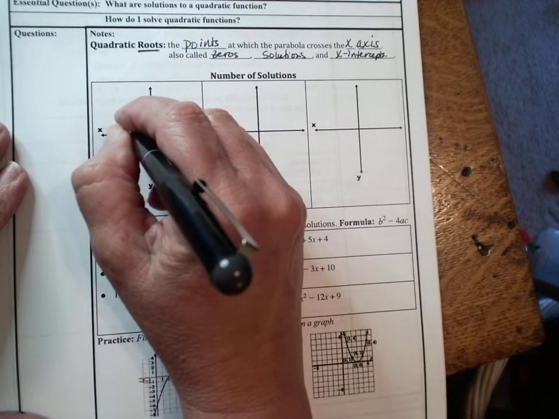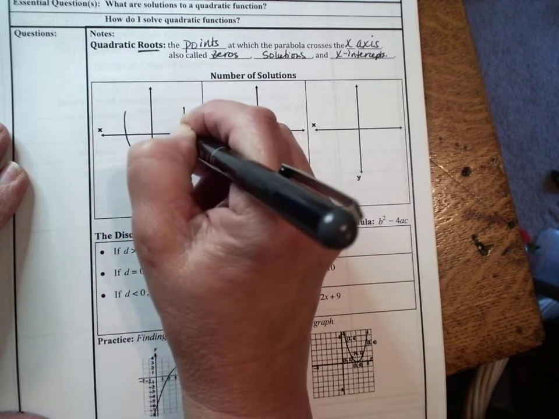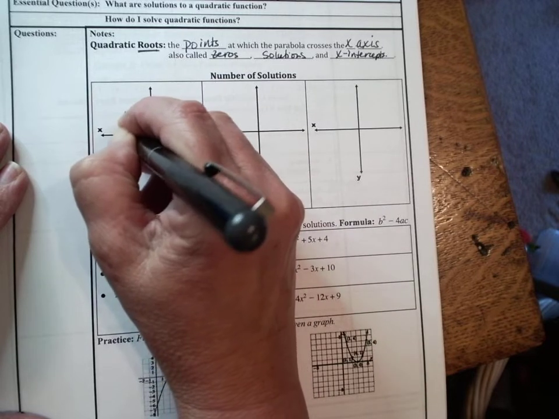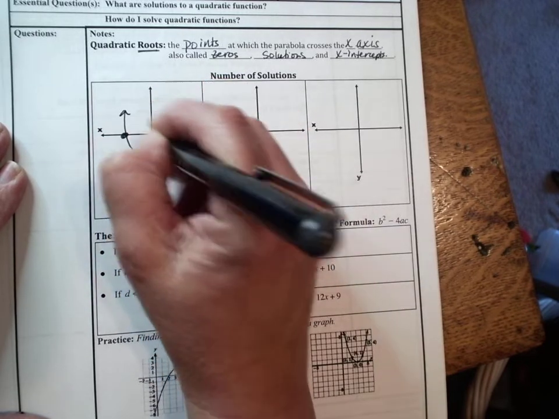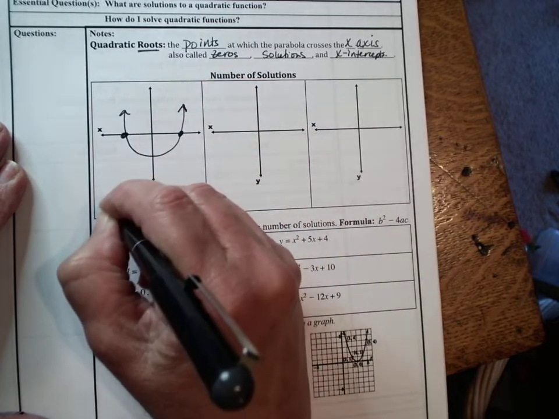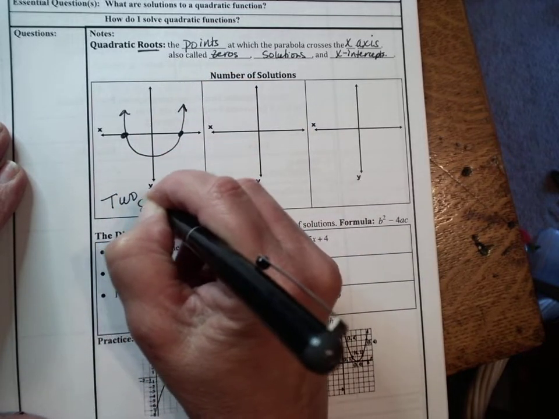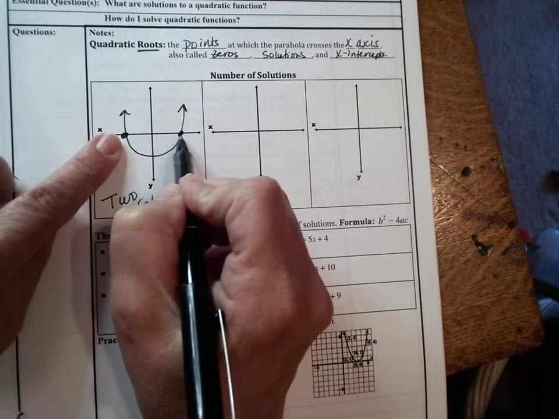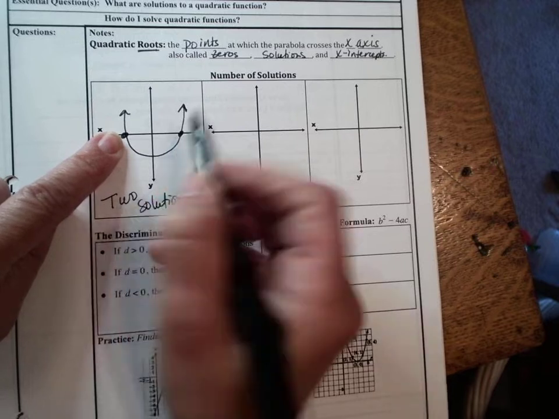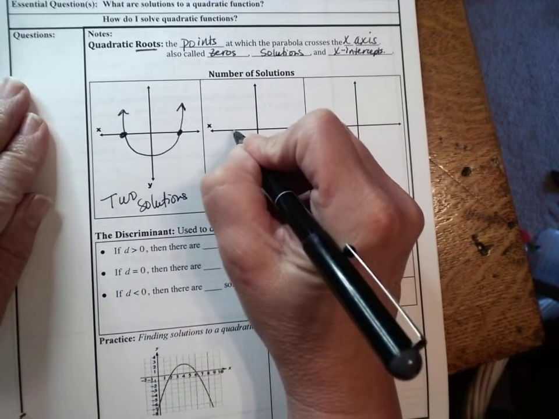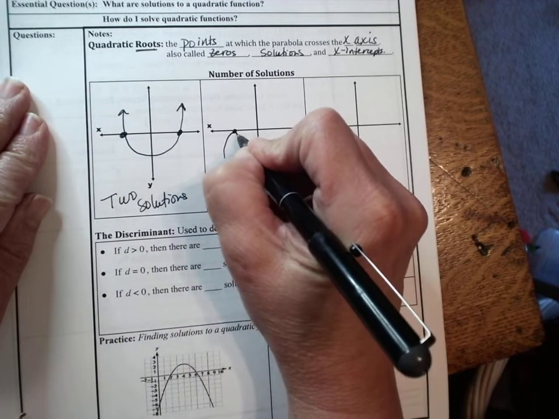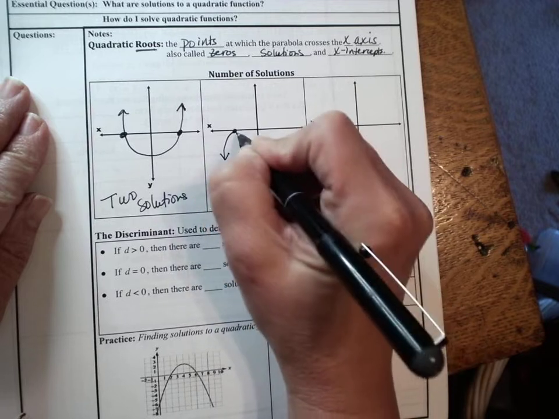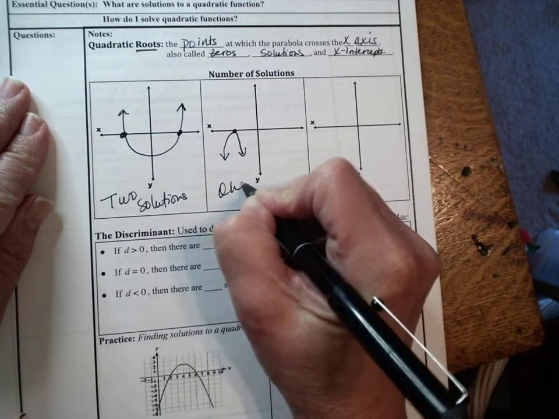So here's an example of two solutions. Here's the parabola. They have two because they're crossing the x-axis twice. Here's an example of one solution. If they touch the x-axis in one part, that's one solution.